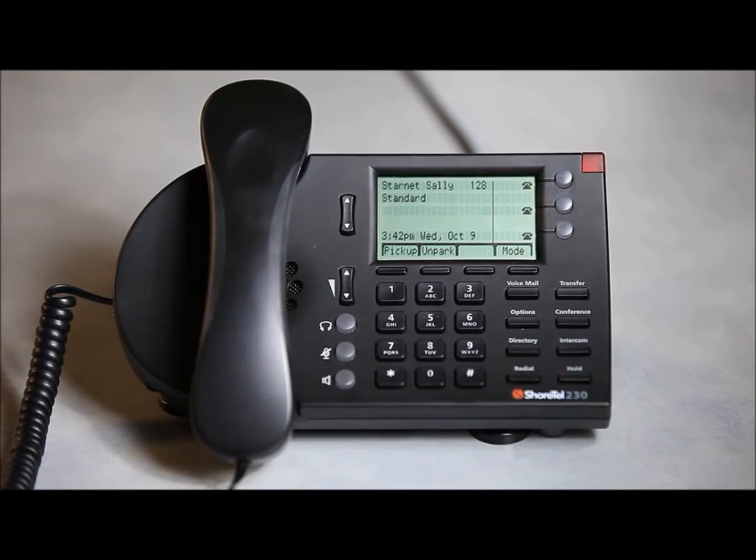Modes are used to help the communications between you and team members and people calling in from the outside. It notifies those who are trying to reach you of your availability. There are 5 call handling modes available with the ShoreTel system. Standard, for when you are at your desk and available, in a meeting, out of office, extended absence, and custom.